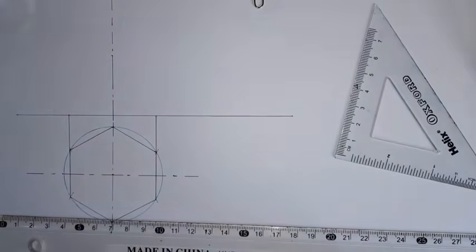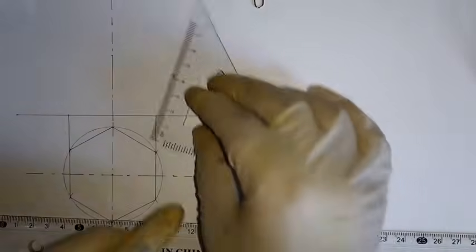So that one becomes. Now we are going to measure the height of that pyramid, and as we said, according to our question, the height is 60, so we can measure 60 above.